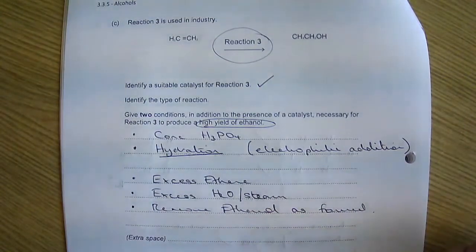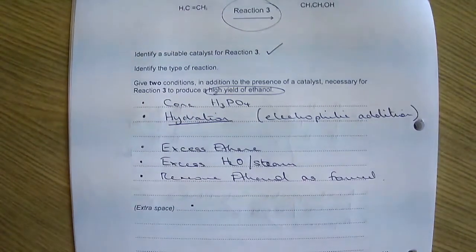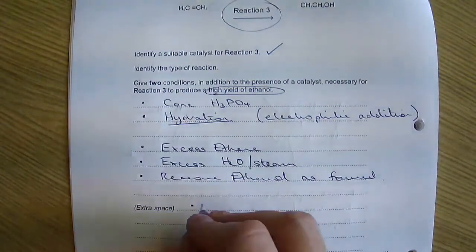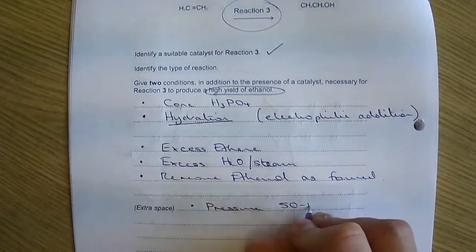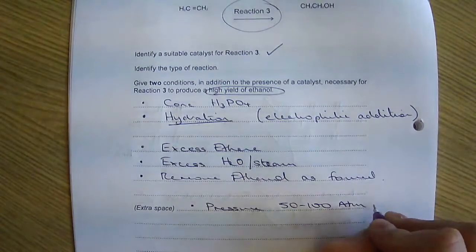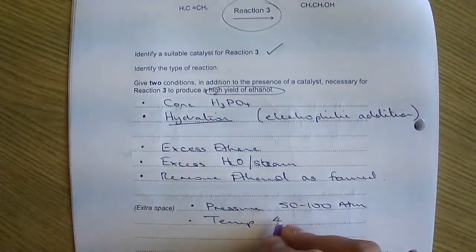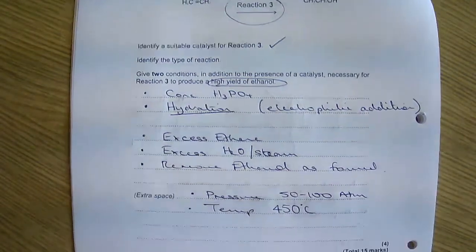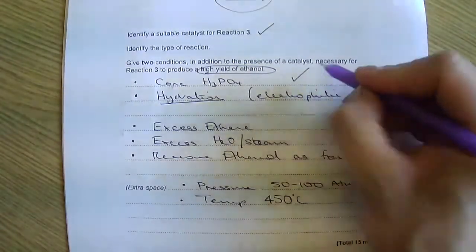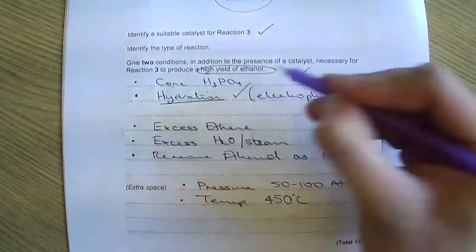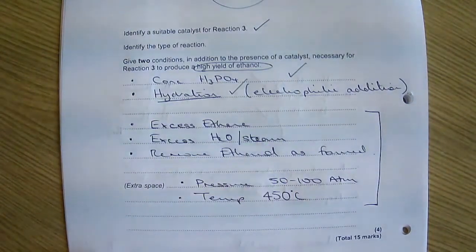Final options, I suppose you could say. We want a pressure, and these are the ones that you may want to put as your answer because these are the clear-cut things which are in your notepad. A pressure between 50 and 100 atmospheres, and then a temperature of 450 degrees C, okay? So 5 to pick from there. So we've got Mark 1, Mark 2, and then Mark 3 and Mark 4 are for any of those remaining bullet points.